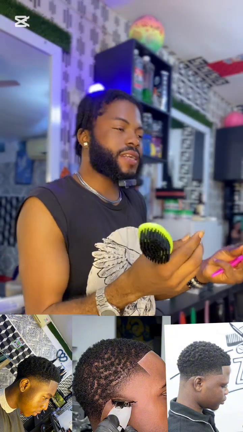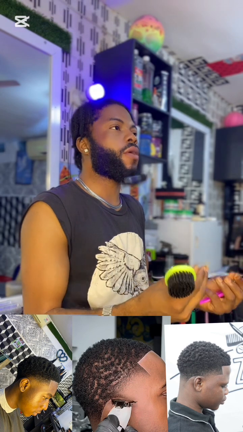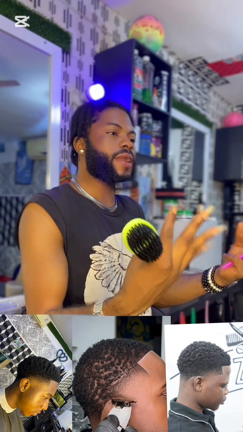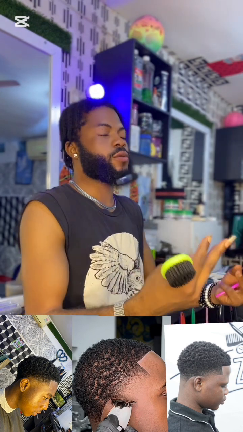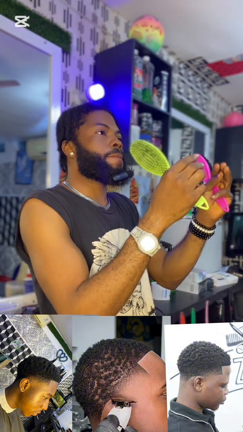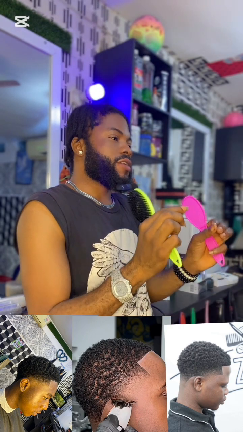So as a professional barber, try and learn more about it, know much about the taper fade. So when your clients walk to you and ask you, I want taper fade, you will be able to differentiate between the low fade, the high fade, and the mid fade. It's very, very important.